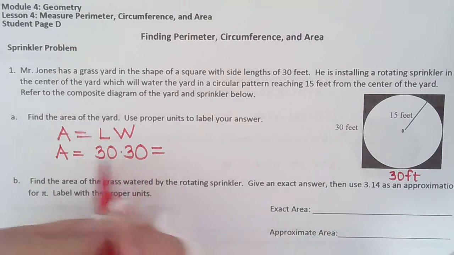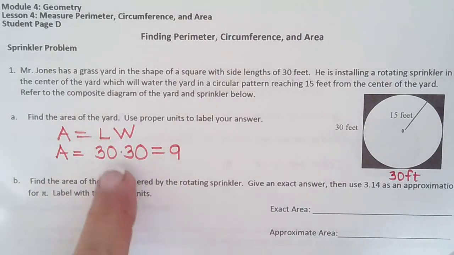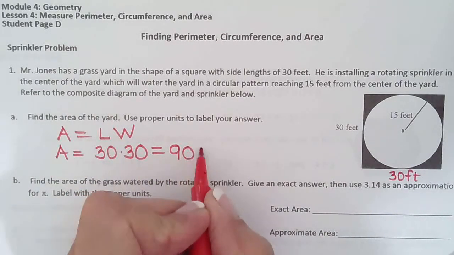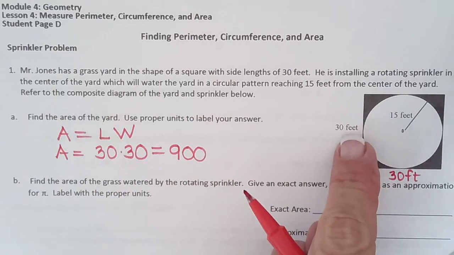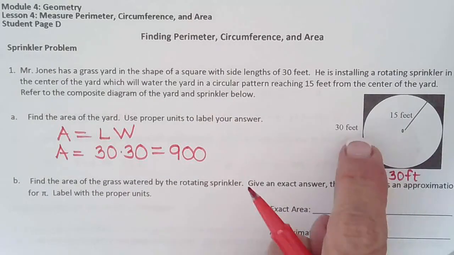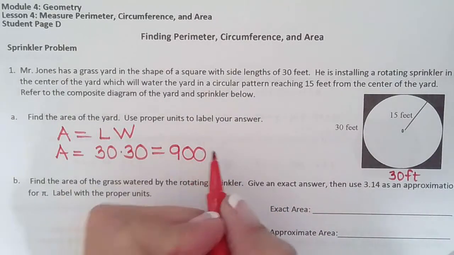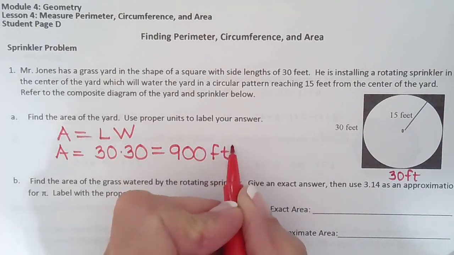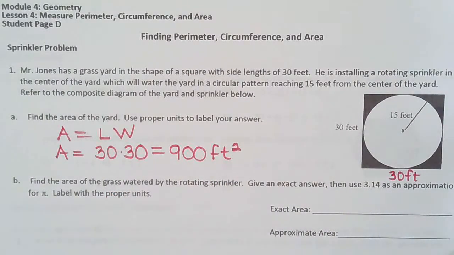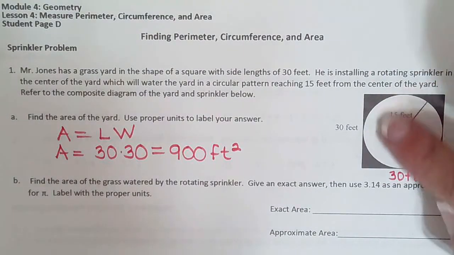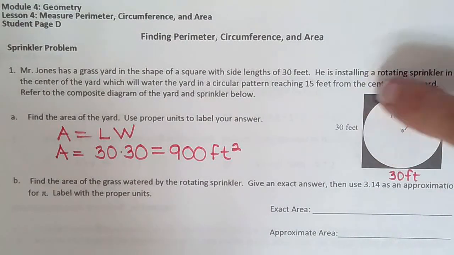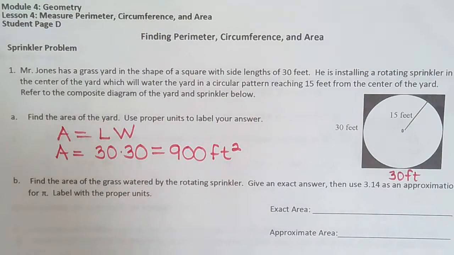So 3 times 3 is 9, and then I add 2 zeros, so it's going to be 900 square feet, because it's feet times feet, which is square feet. That would be the area of the yard, because the yard's not the circular part. The yard is the square part.